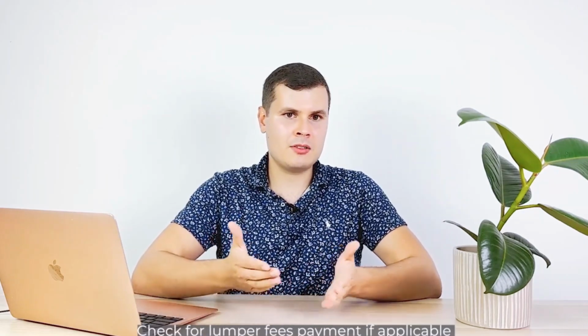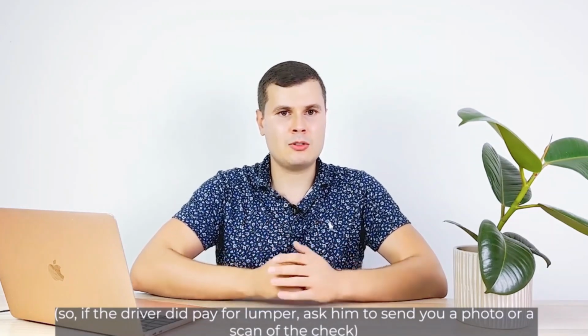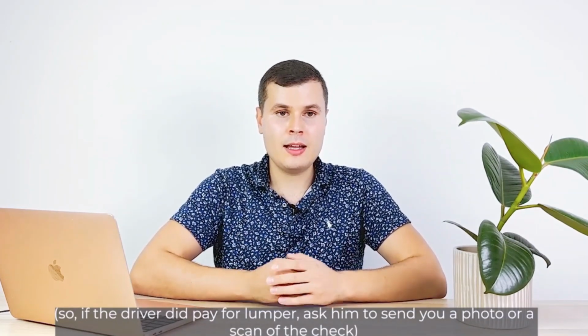signed bill of lading, check for lumper fee payments if applicable. So if the driver did pay for a lumper, ask him to send you a photo or a scan of the check. And of course the invoice itself.